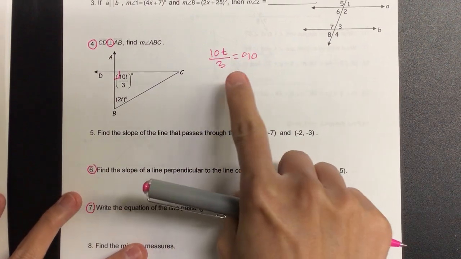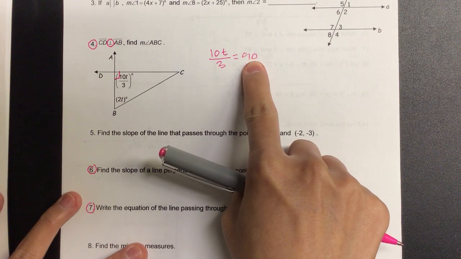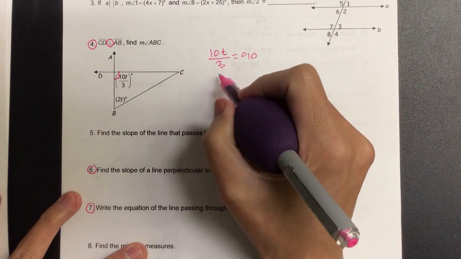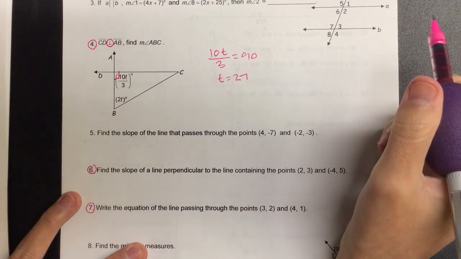So let's do the remaining mentally. What is 3 times 90? 270, and 270 divided by 10? 27. And yes, you may write out all the steps if you need.